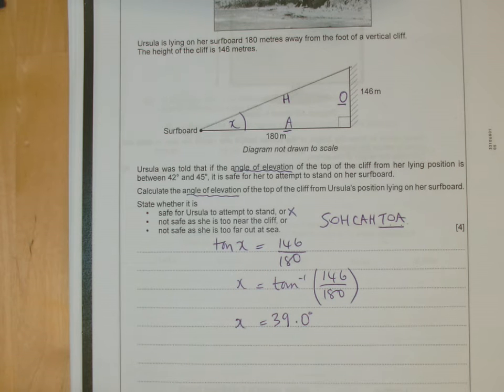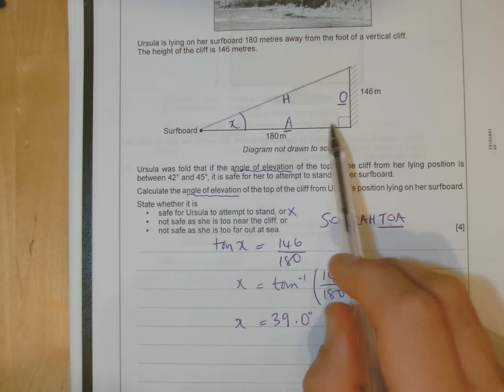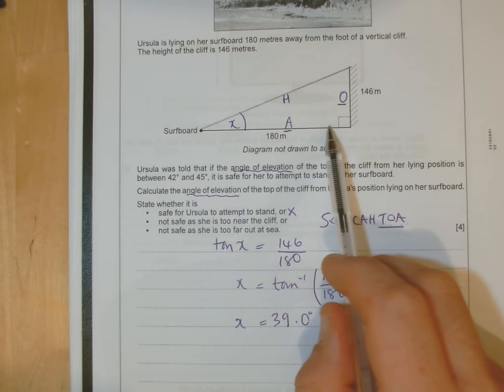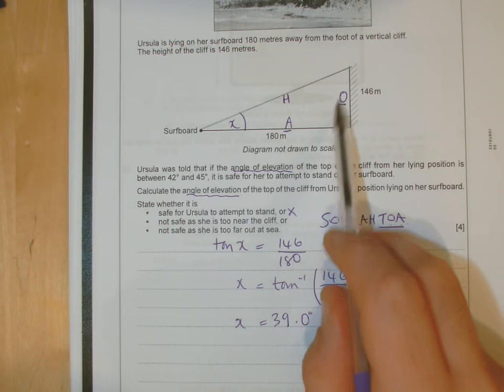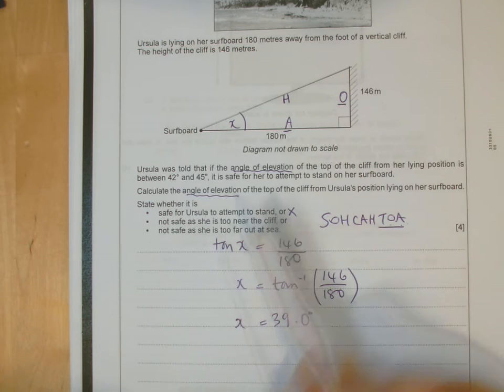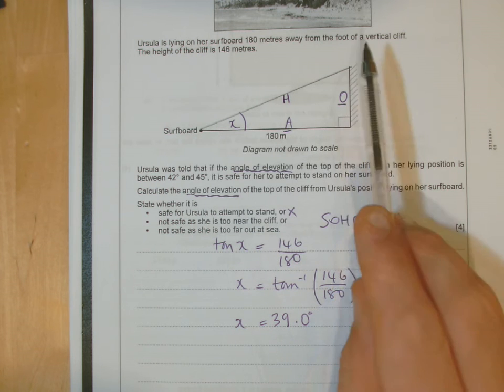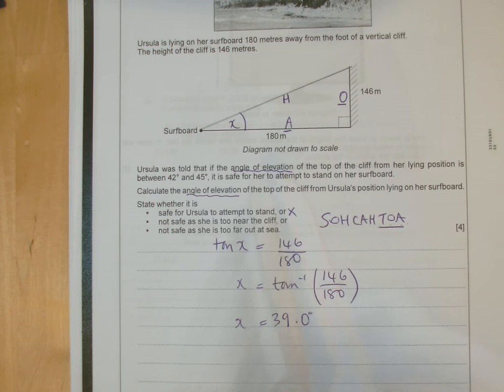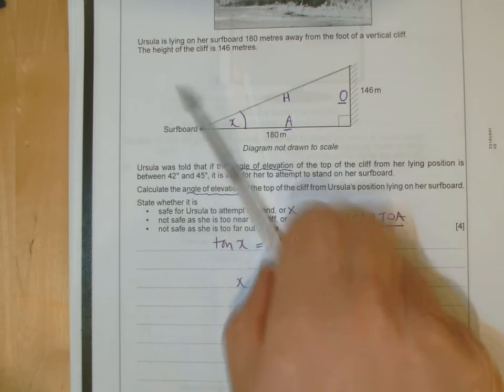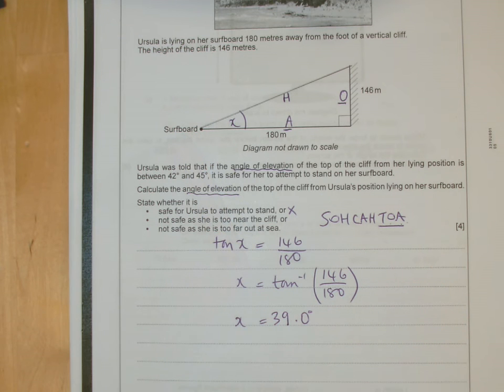Well, if you think about it, if she was really near the cliff and you elevate your eyes to look up, if you're really close to the cliff, to look up to the top, you've really got to elevate. That angle of elevation is going to be really big. But the further out you go, the less you've got to elevate your eyes. You're not looking up so much because you're so far away, the height to the top of the cliff isn't going to seem so high up.